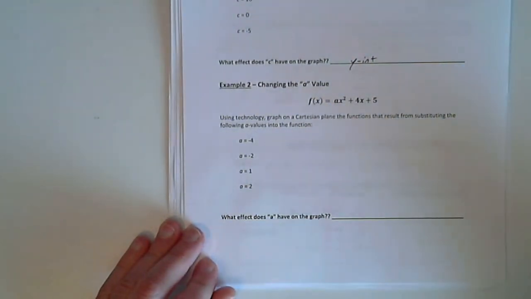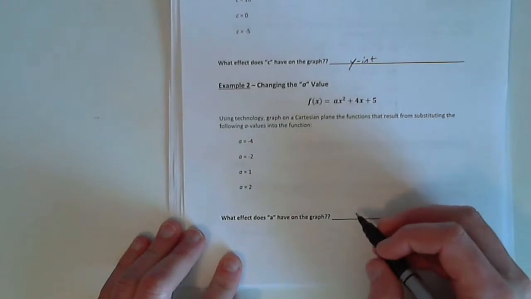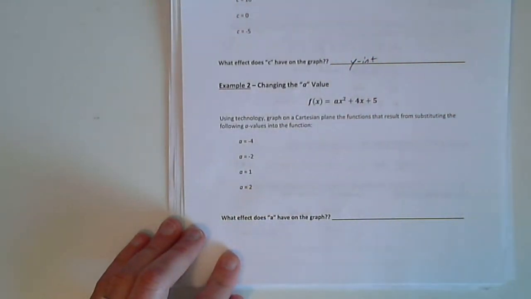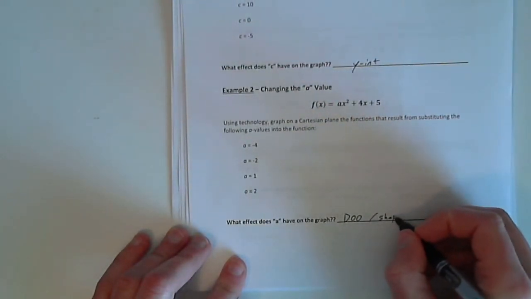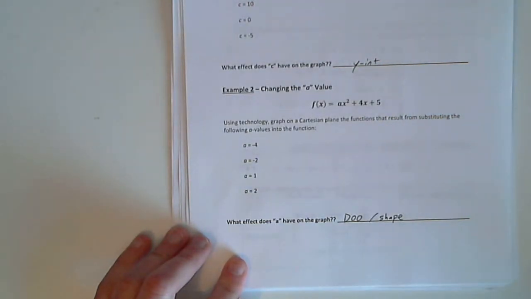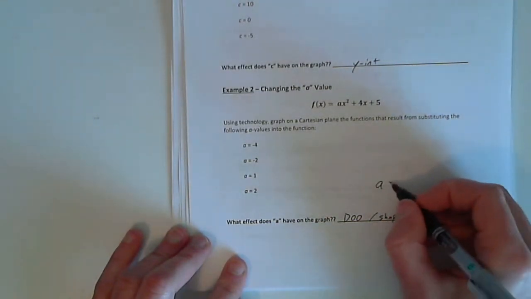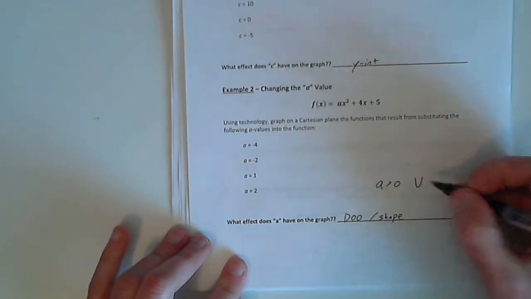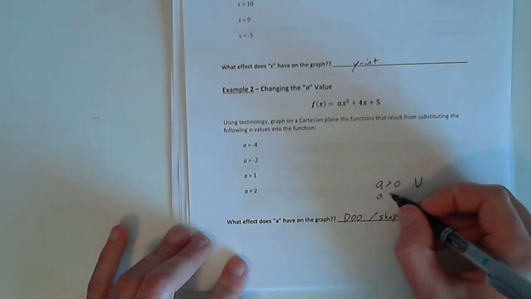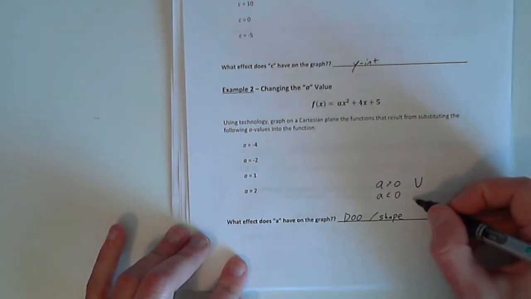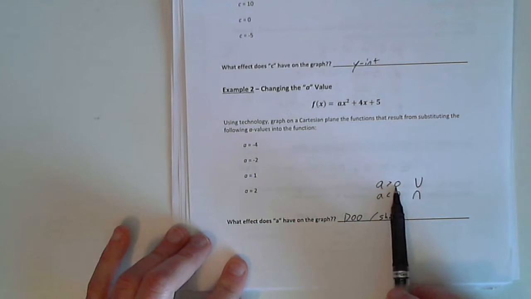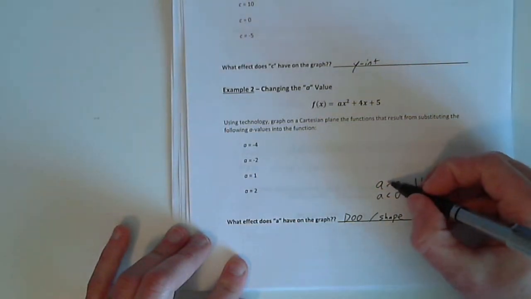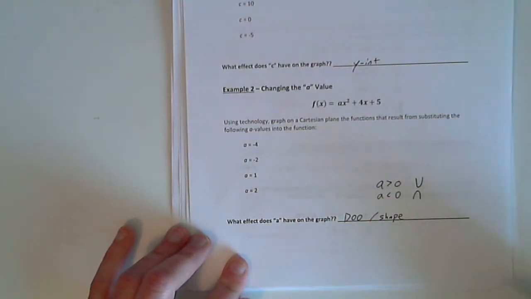What happens when you change the a value? Well, this affects the direction of opening and the shape of the graph, which we already talked about. And we kind of already know about this. So if a is positive, it opens up. If a is negative, then it opens down. Hopefully you can read these things. This just means whether it's positive or whether it's negative. We've had some questions like that on the test, so we should be able to read that pretty quickly.